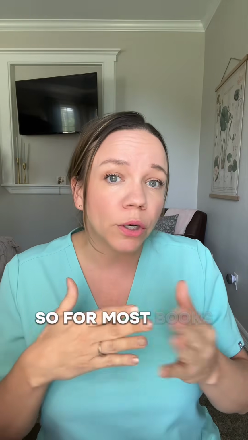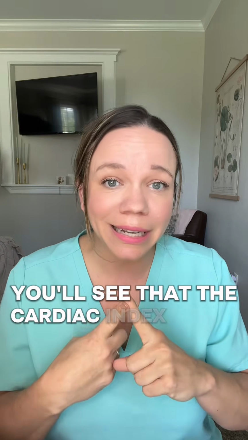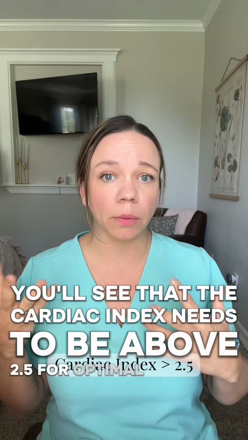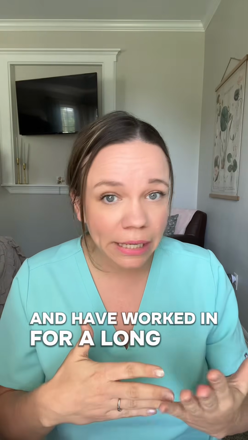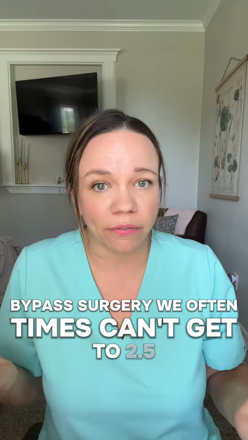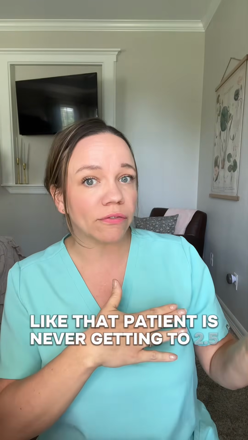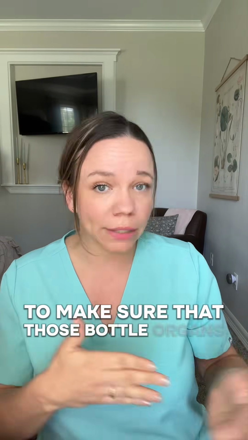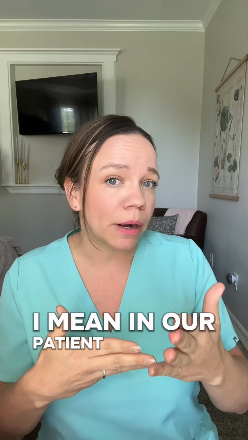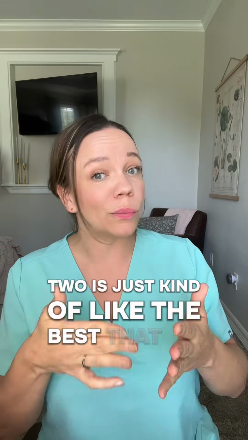For most books you'll look in, you'll see that the cardiac index needs to be above 2.5 for optimal perfusion. In the setting that I work in and have worked in for a long time, post-cardiac surgeries, open heart, bypass surgery, we oftentimes can't get to 2.5. That patient's never getting to 2.5. We use a cardiac index above 2 to make sure that those vital organs are being perfused. And in our patient population, 2 is just kind of the best that we can do a lot of times.